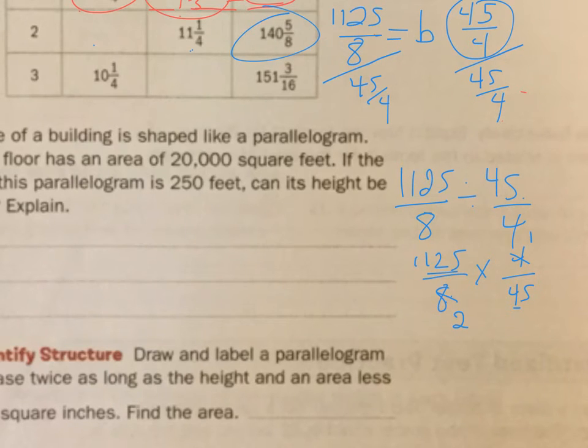So 45 divided by 5 is going to get me 9. 1125 divided by 5 equals 225. So I have 225 over 2 times 1/9.